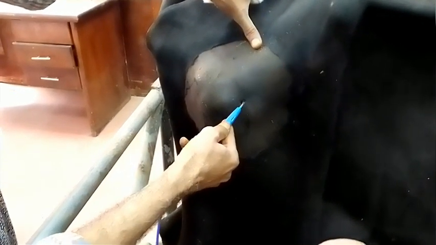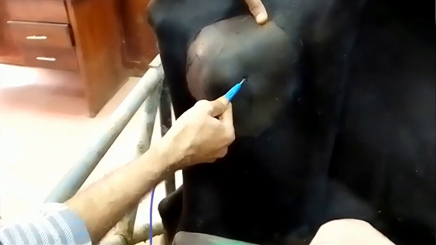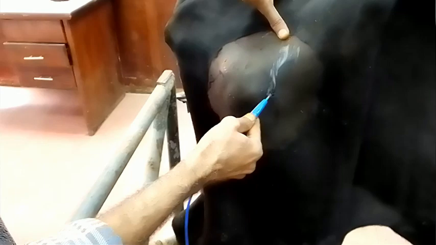We make the firing pattern in points at the center and at the periphery. And we leave enough distance between points to avoid skin necrosis and sloughing.